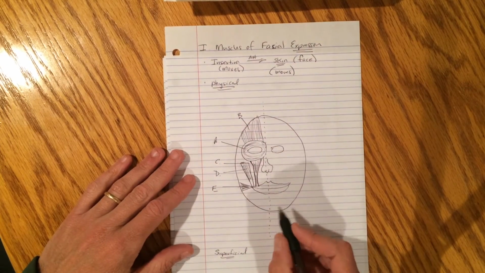That's probably real. Risorius runs out from the corners and shows tenseness, so it would look like this. I'm not smiling, trust me. Like you're thinking, you're thinking about something. Draw the corners out.